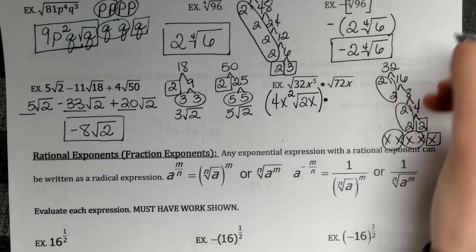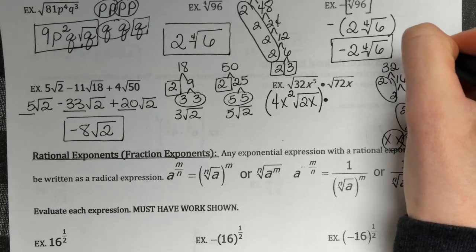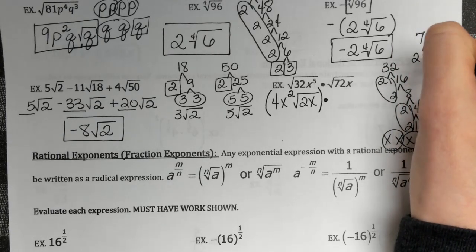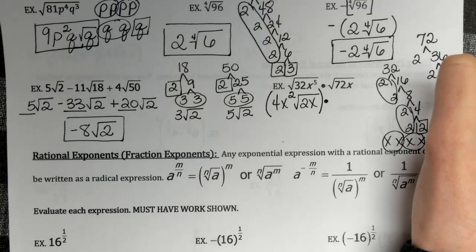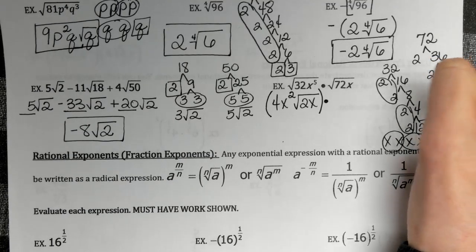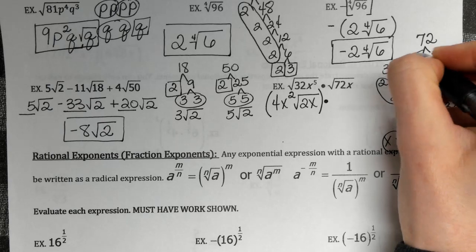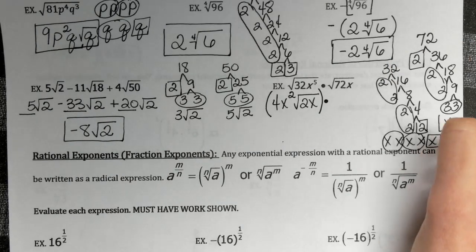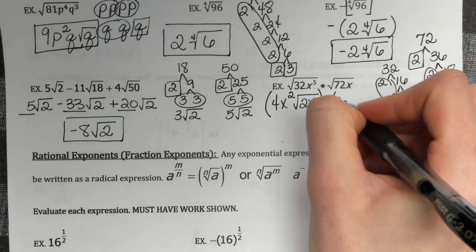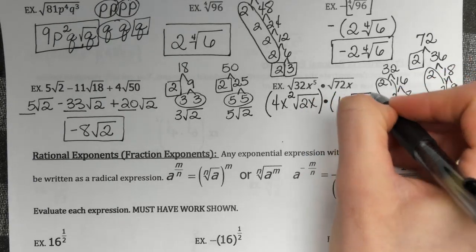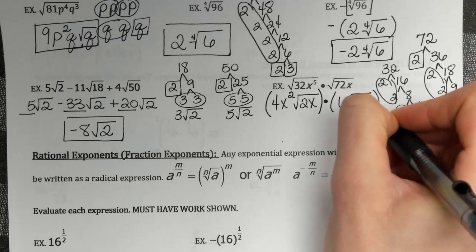Then I'm going to do the 72. That splits 2 and 36, 2 and 18, 2 and 9, 3 and 3. And then I just have 1x, so that's going to be left over. So that's going to simplify to 6 square root of 2x.